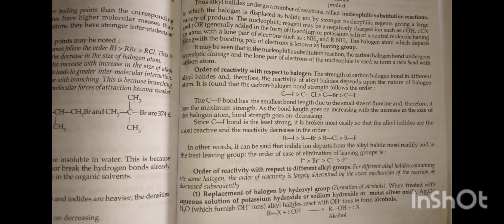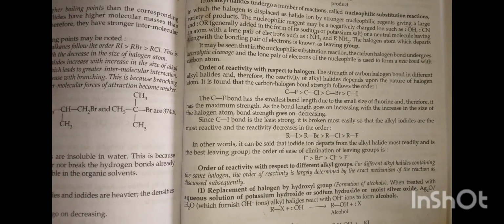As the bond length goes on increasing with increase in the size of the halogen atom, bond strength goes on decreasing. Since the C-I bond is least strong, it is broken most easily, so that the alkyl iodides are the most reactive and the reactivity decreases in the order RI greater than RBr greater than RCl greater than RF.